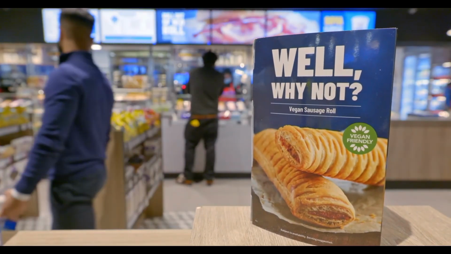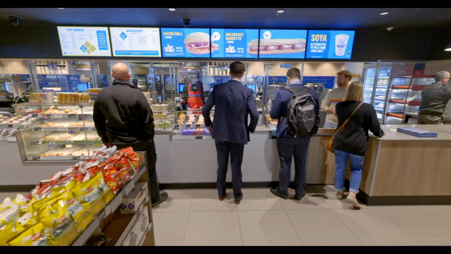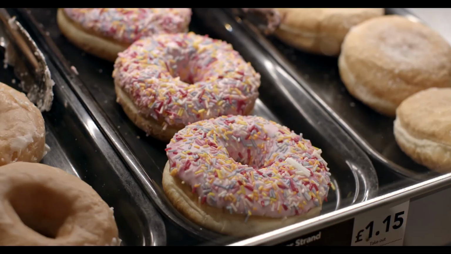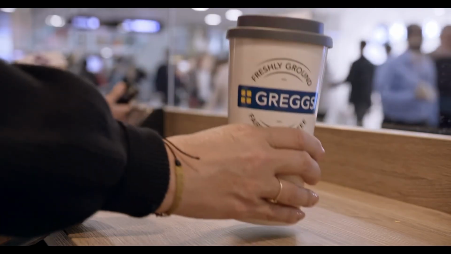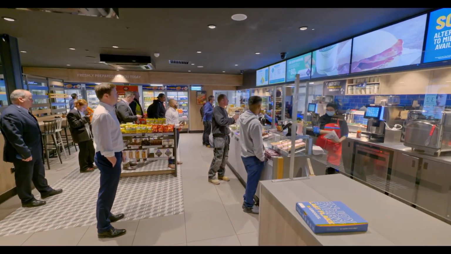Greggs operates from over 2,200 shops across the length and breadth of the United Kingdom. We offer food on the go. We already had a loyalty app, but we had no visibility, no data or anything like that, so it was difficult for us to manage. Then COVID came along, and COVID changed a number of dynamics.